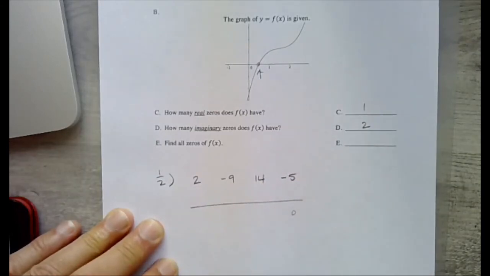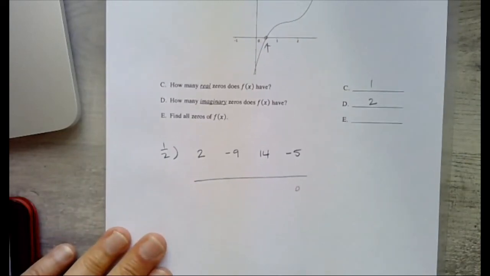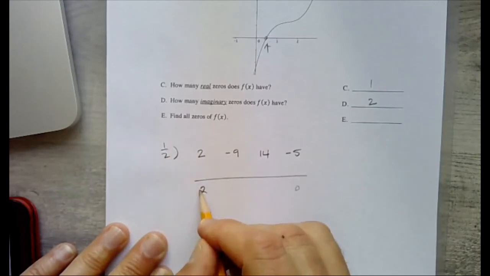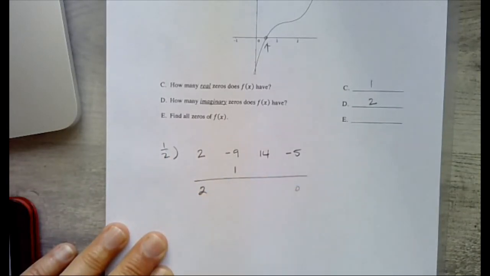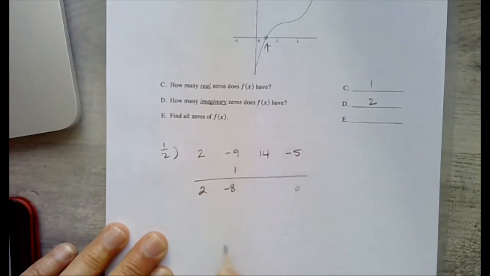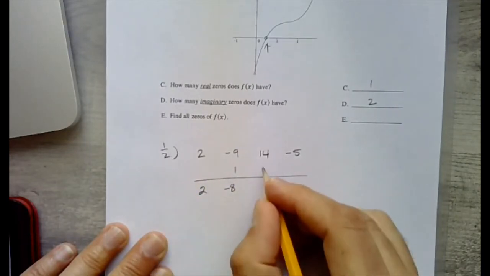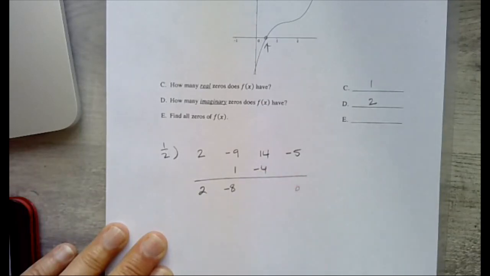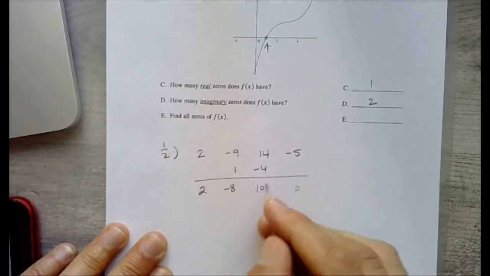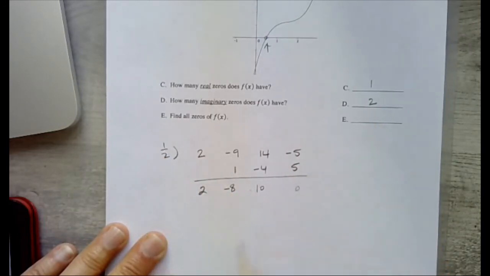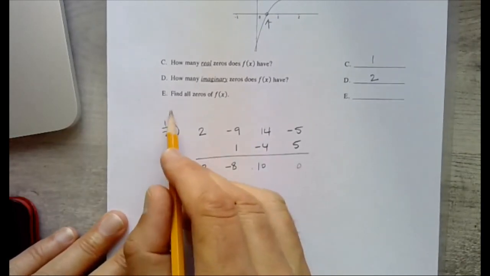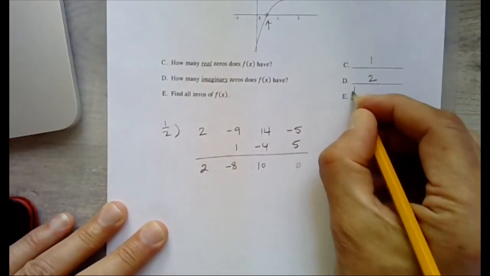And again, I'm expecting to see 0 down here. Okay, so I'm going to bring down the 2, and then I multiply 1/2 times 2 gives me 1. -9 and 1 is -8. Times 1/2 is -4. Add these, I'm going to get 10. Times 1/2 is 5, and they do add up to 0. Okay, so I know that 1/2 is a zero.